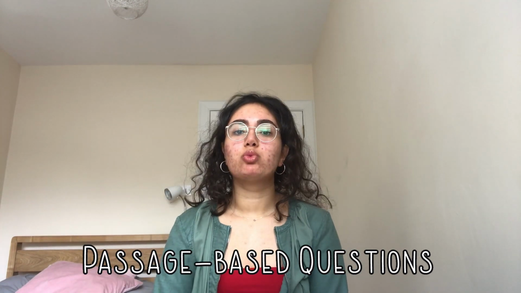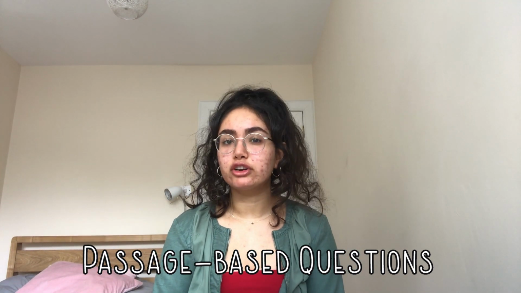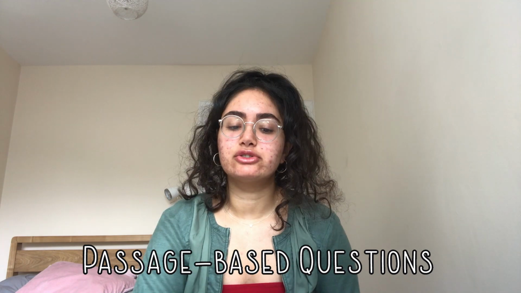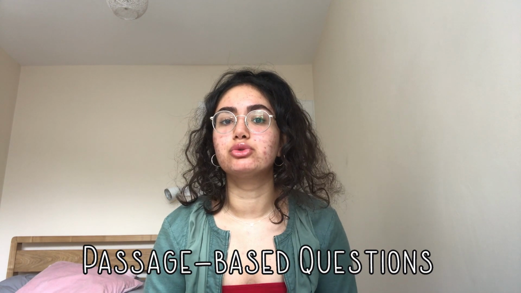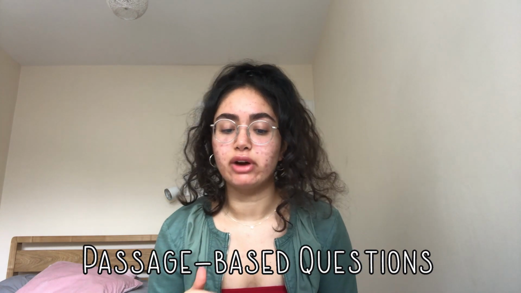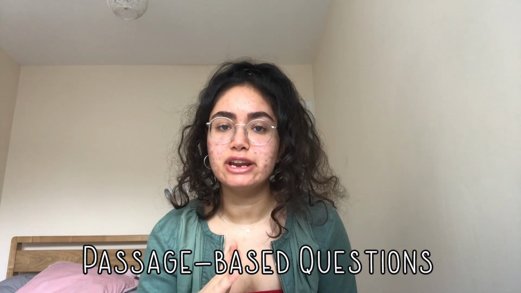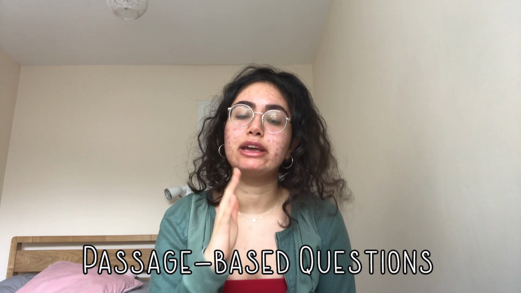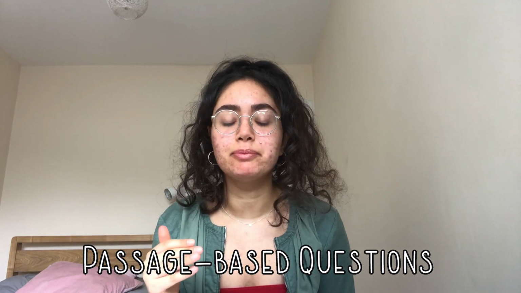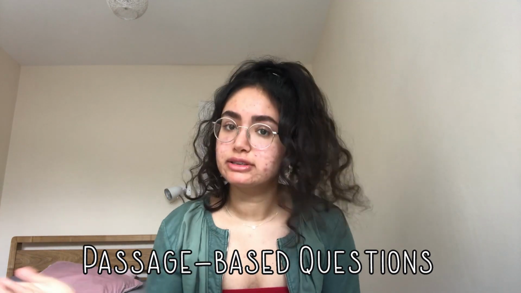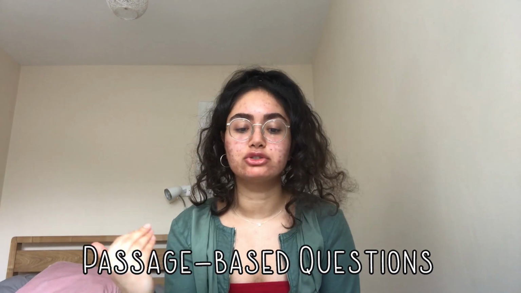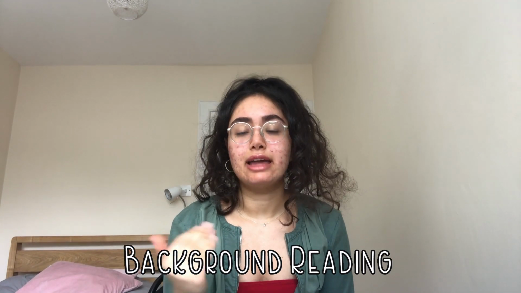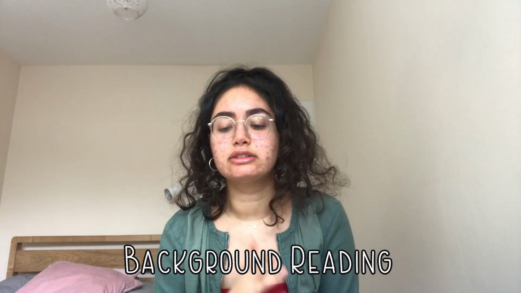A lot of people wonder if they should refer to other parts of the text. There's not really a problem with it as long as it's relevant to what you're planning to write. So if it's relevant, mention it. Otherwise, focus purely on the passage that you've been given, because that extract is what's going to give you the marks.